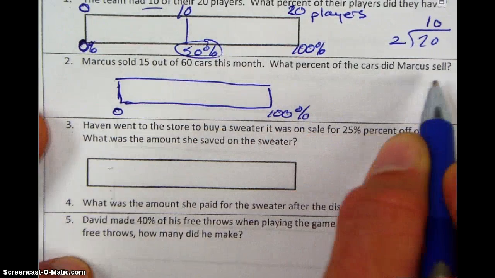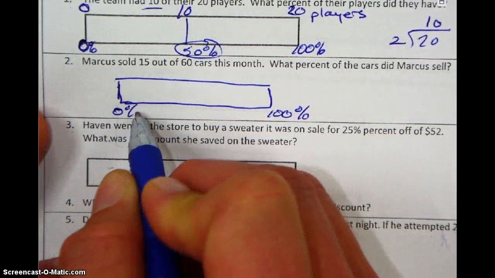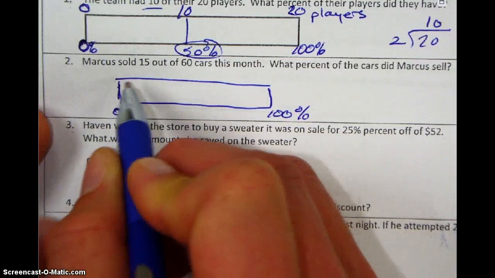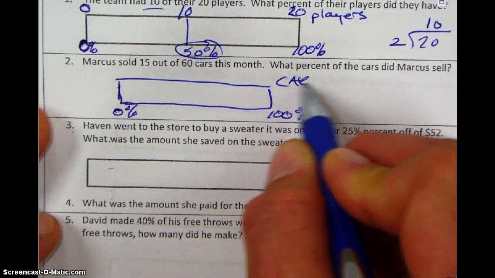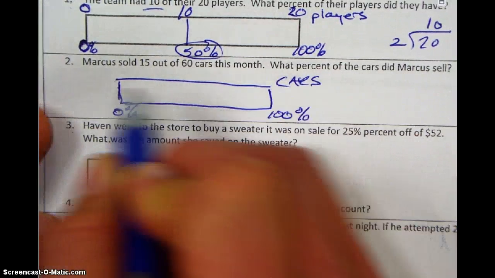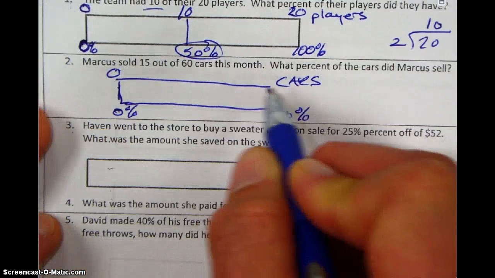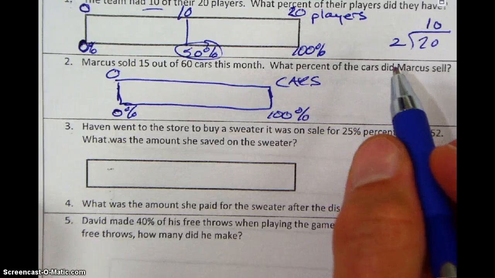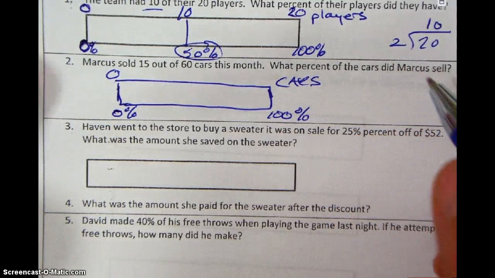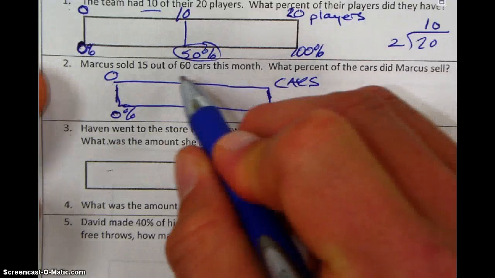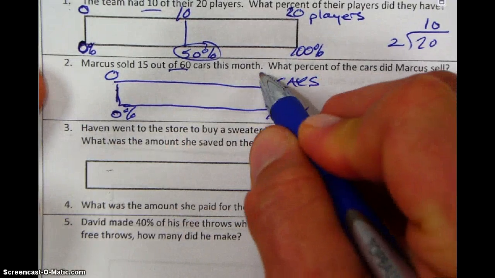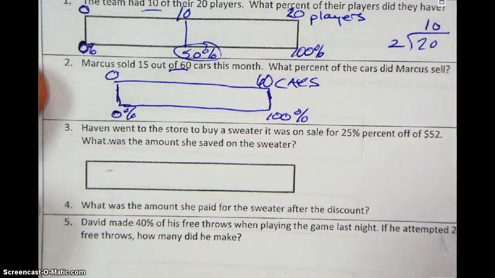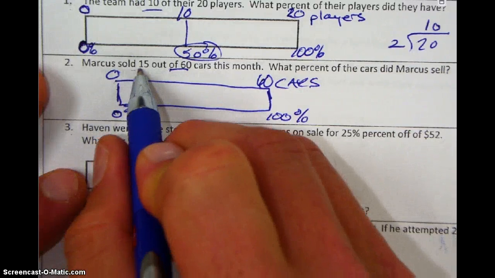Marcus sold 15 out of 60 cars this month. What percent of the cars did Marcus sell? Well, if Marcus sold 0%, how many cars would that be? I'm going to label this at the top 0. And if he sold 100%, can we know that from the information given, class? Yes, 60 cars, because it says of 60 cars. Now he sold 15.